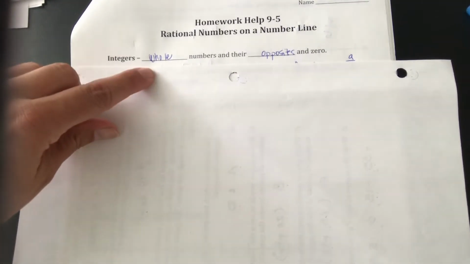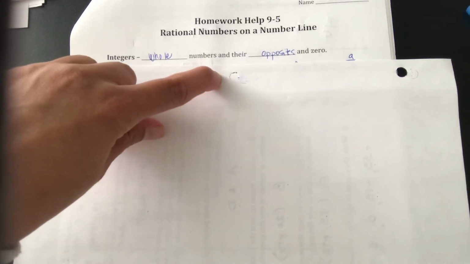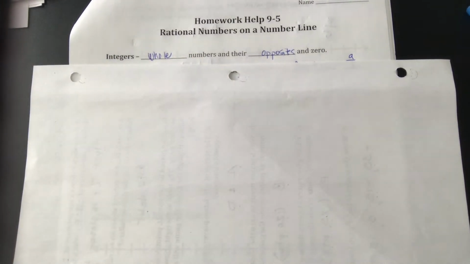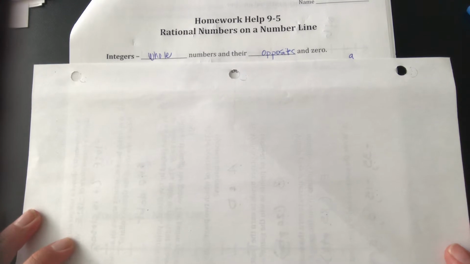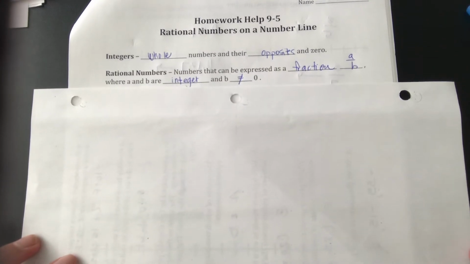Integers are whole numbers and their opposites and zero. So an integer is any whole number. It can be its opposite, it can be positive or negative, and zero. That leaves all numbers that aren't whole numbers. Those are going to be rational numbers, okay?